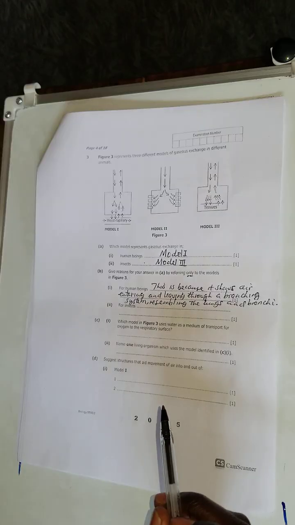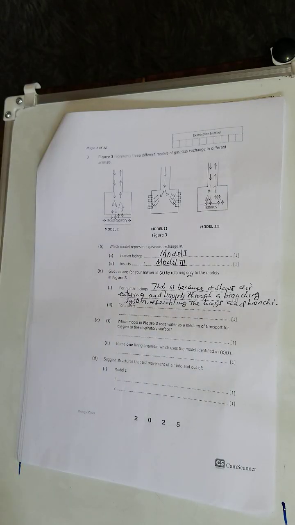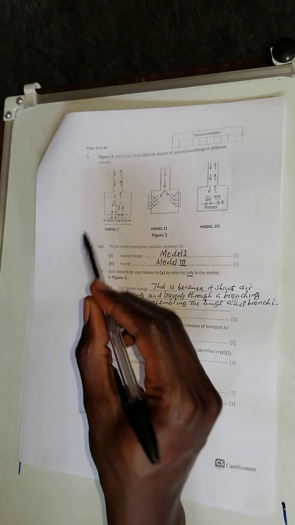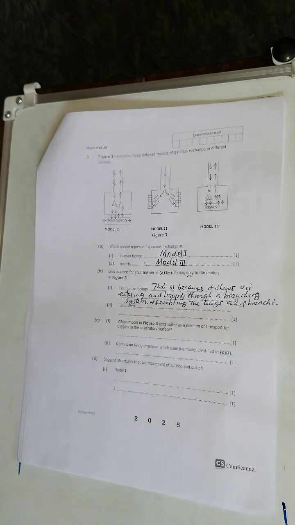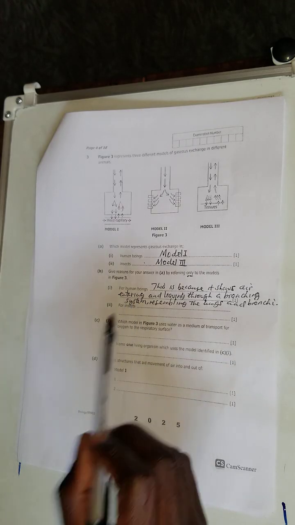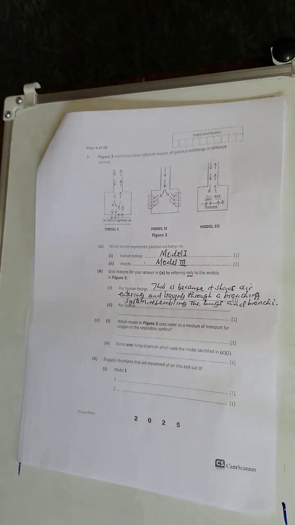So that's the idea that you need to remember. When you look at what is happening there for human beings, you can see as the arrow comes, they branch. So those may indicate the bronchi. That is why we are saying that model 1 represents human beings.